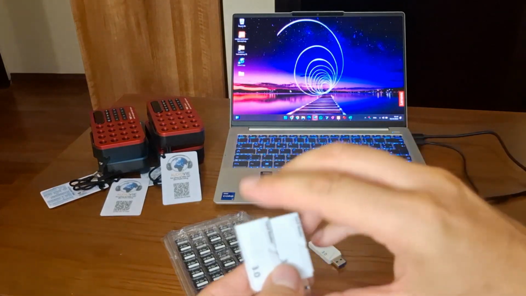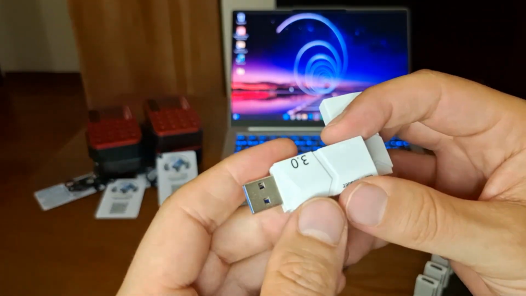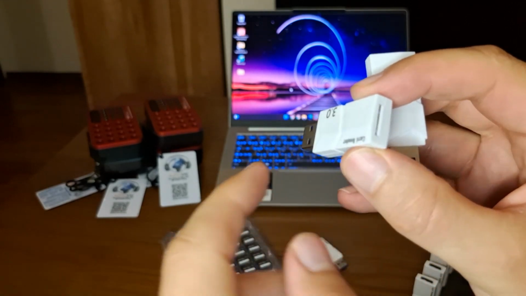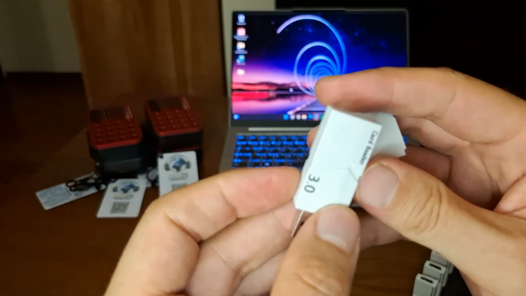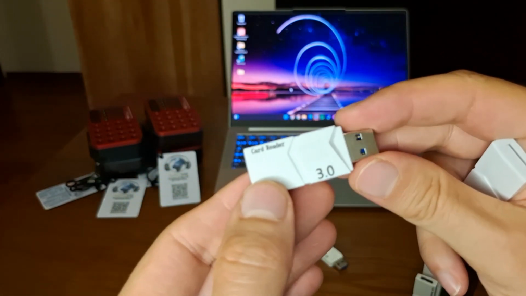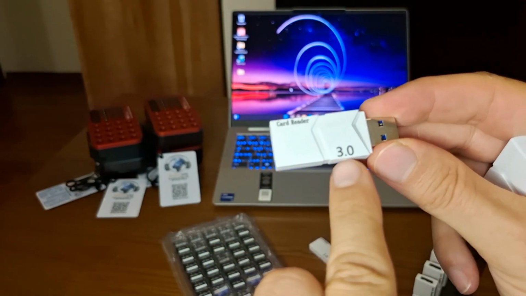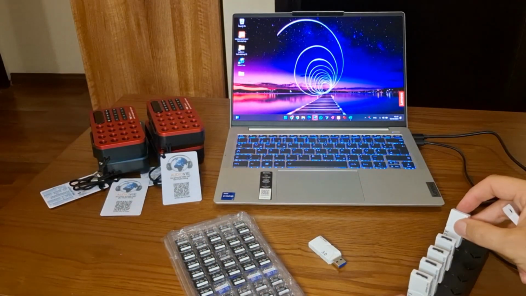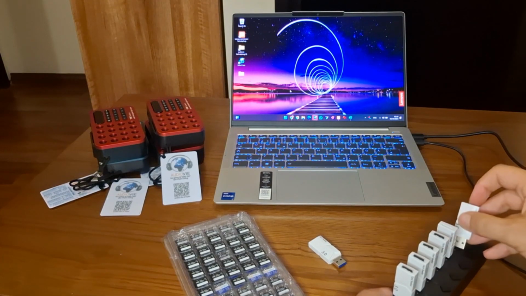Secondly, what I also purchased are these micro SD card readers. You can see here the SD card is going to be inserted. It's like a USB key, and it's a card reader, and it's also USB 3.0 in order to make sure we achieve the best possible copying speed.